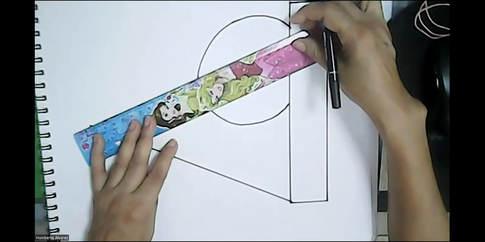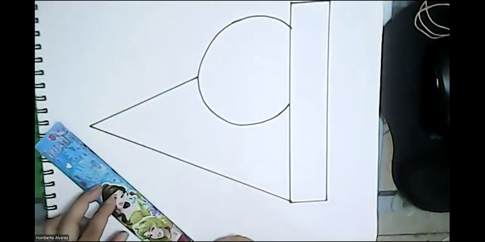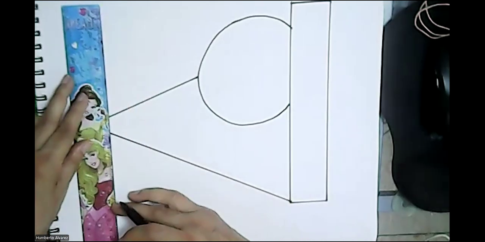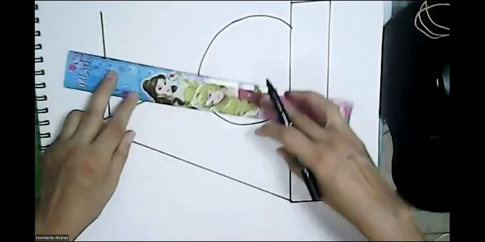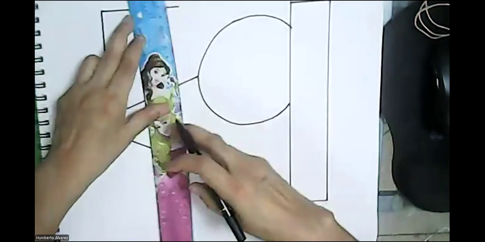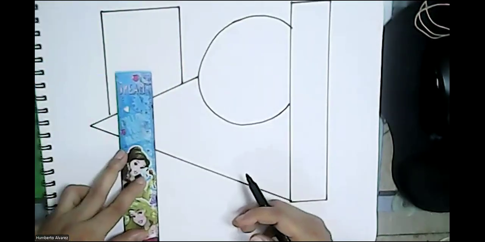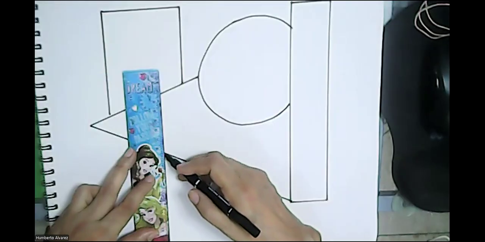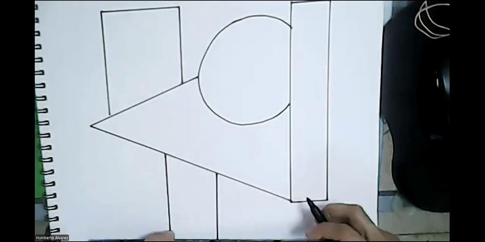You can make 3 or more, but at least 3. I have 3. And I think I'm going to put something else in here to keep the balance. I think I'm going to do something in here to keep the balance.